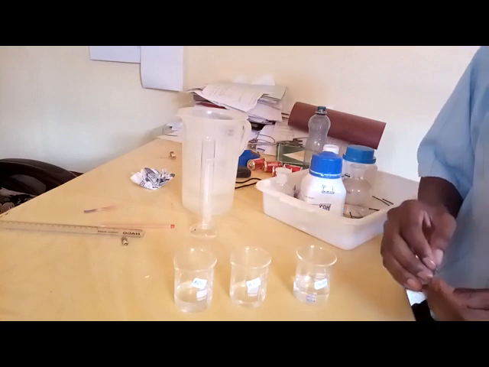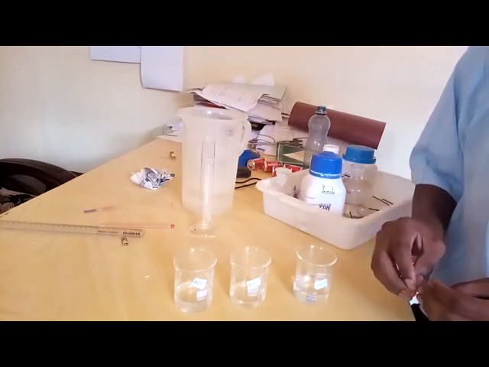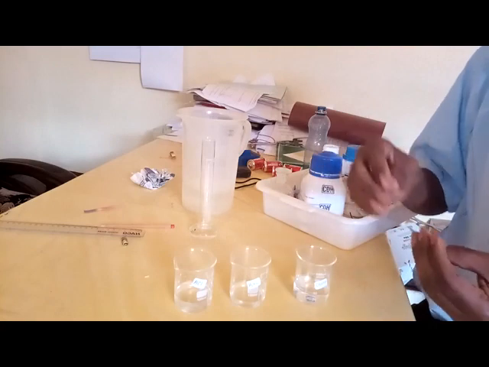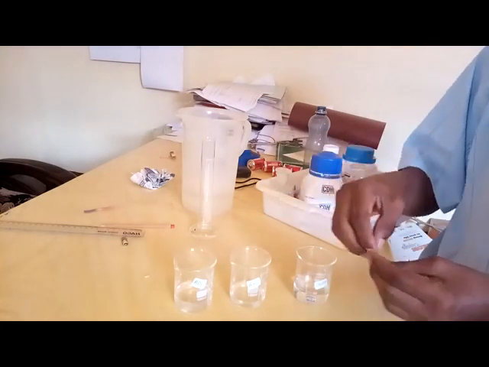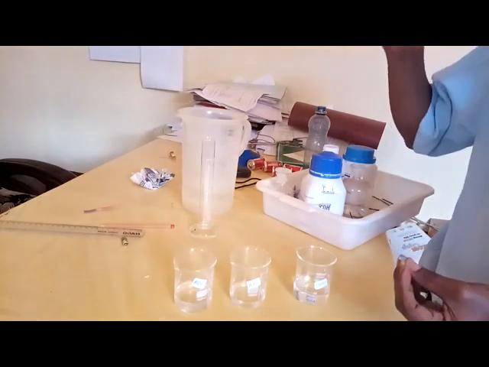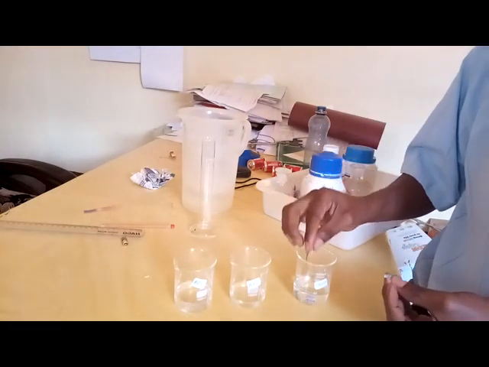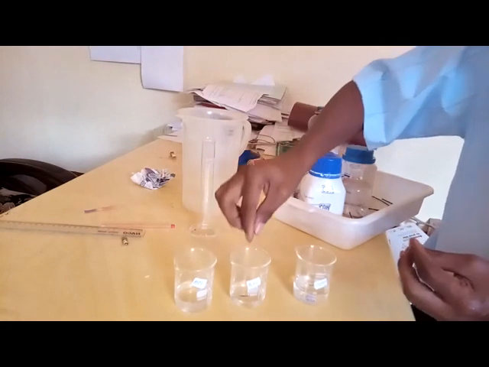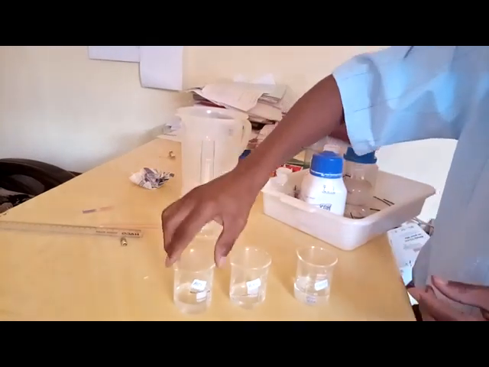But let's see how the rate of the reaction between the 3 acids compare. So I will introduce a piece of magnesium ribbon into each one of them. Let me start with the ethanoic acid, sulfuric acid, and hydrochloric acid.